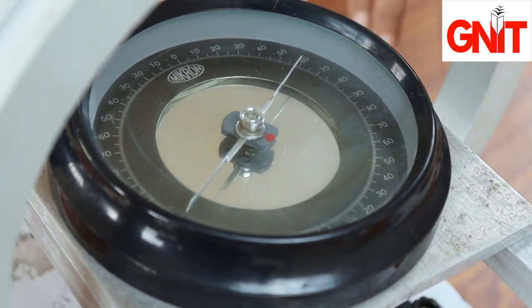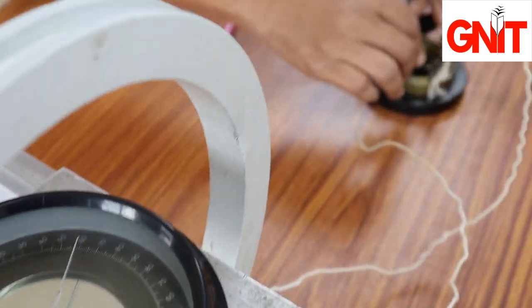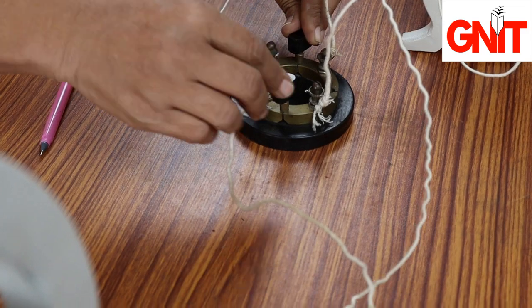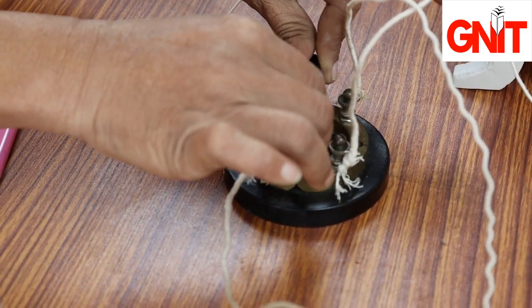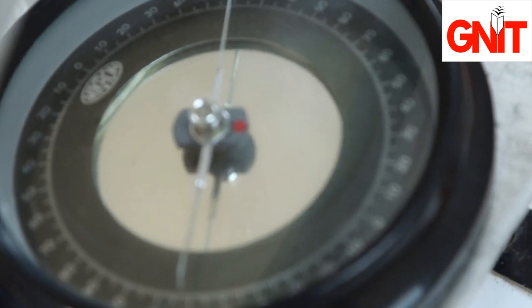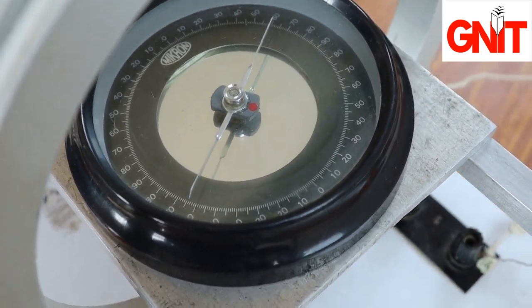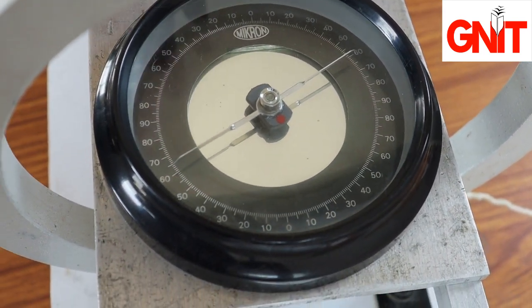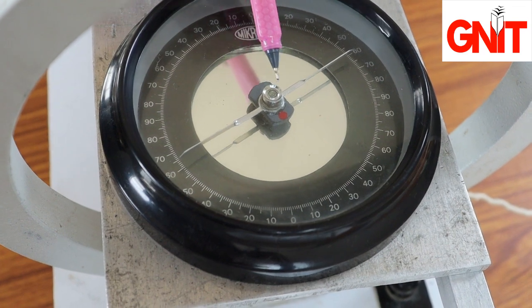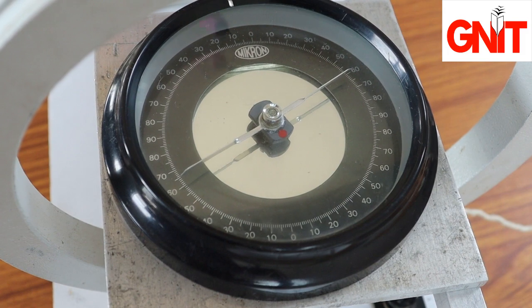I have taken 50 turns here. When I put these two keys in these two terminals, that means I am sending current in clockwise direction in the deflection magnetometer. Now, the current is going in this way in the deflection magnetometer, and this magnetic needle was actually showing the Earth's magnetic field before I passed the current.